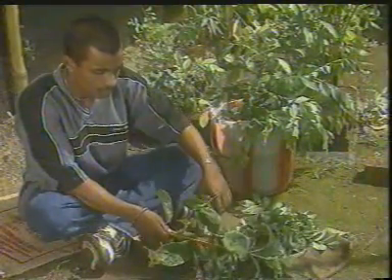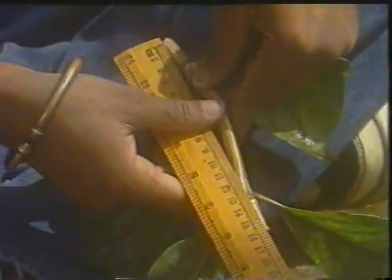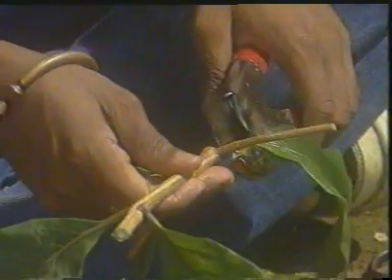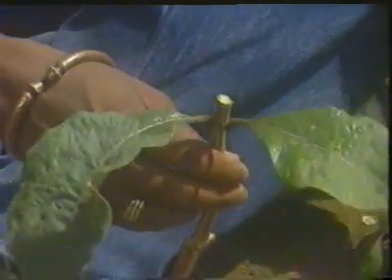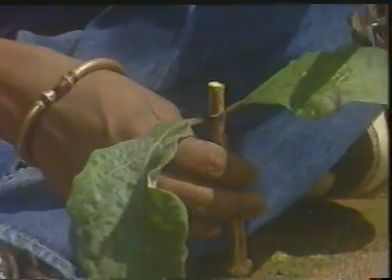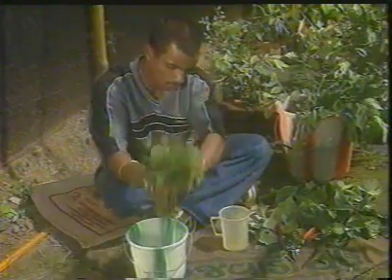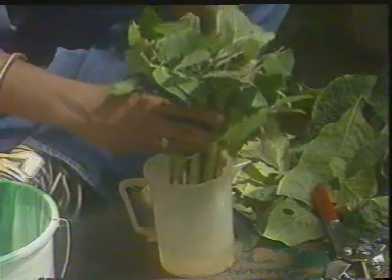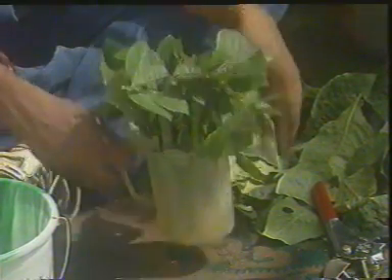The cuttings prepared for planting should be about 15 centimeters long. Remove all its leaves except for the topmost pair. If these leaves are very long, cut them in half. Before planting the cuttings, dip their basal portion in the hormonal solution for about 10 seconds.